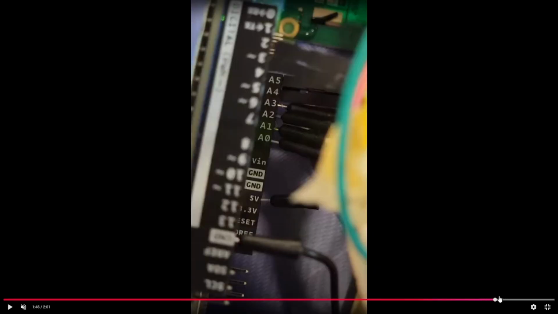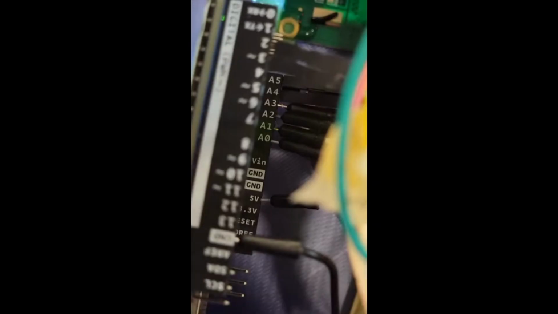There are the buttons. Well, these are the analog pins, the ground pins, and these are all the digital pins. These squiggly lines mean PWM. You can just adjust what's happening with them.